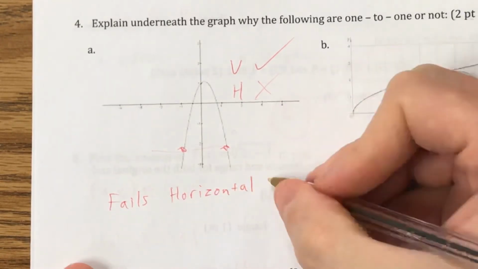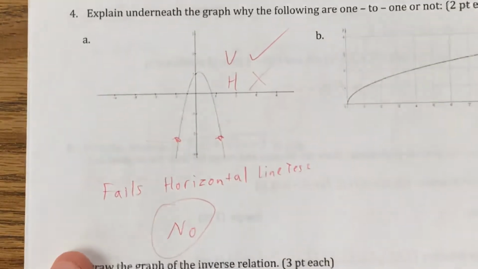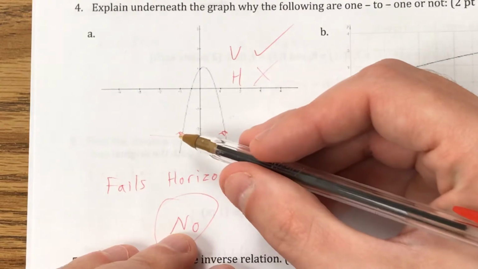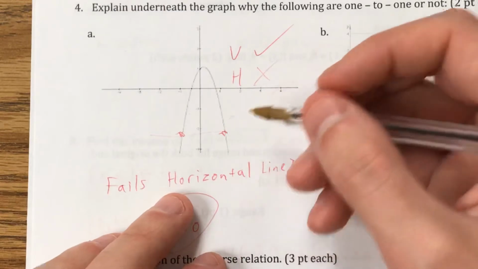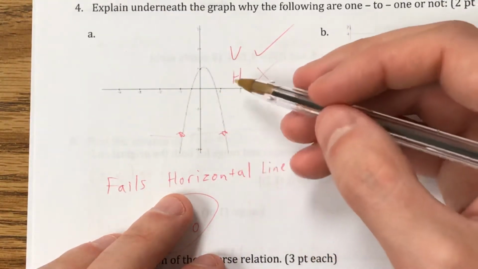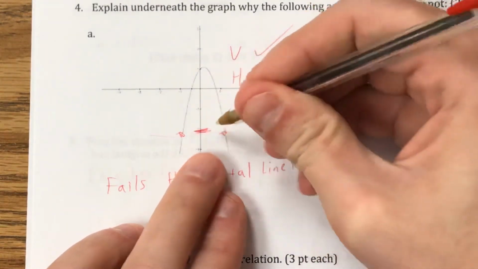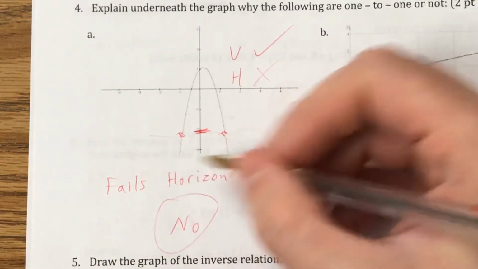So the answer is going to be no. Boom, just like that. Fails the horizontal line test. Mathematically, the reasoning would be because there is a y value with 2 x values. That's the math way. In a 1-to-1 function, each x has exactly 1 y value, and each y value has exactly 1 x value. But as you can see here, there is a y value that has 2 different x values, so it would not be. It fails the horizontal line test, and would not be.